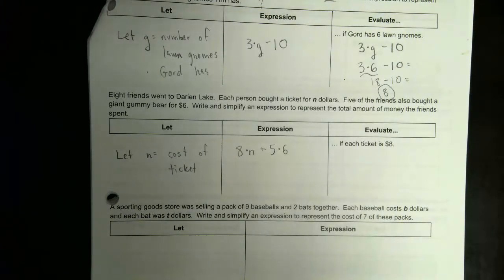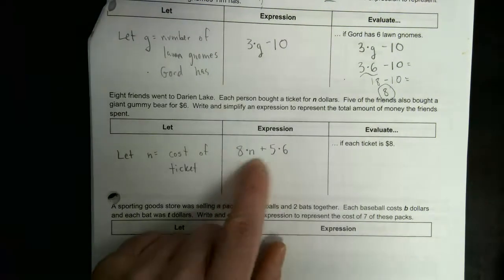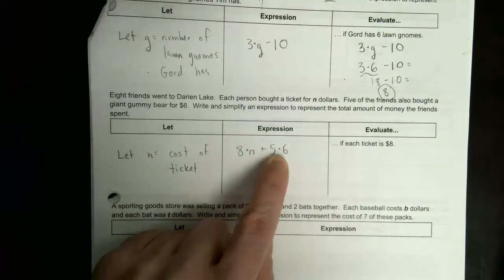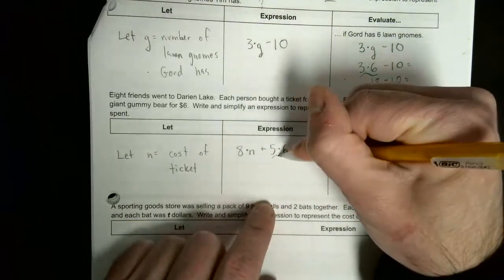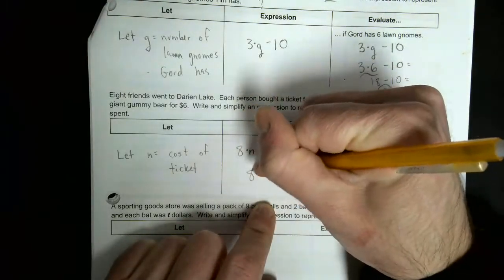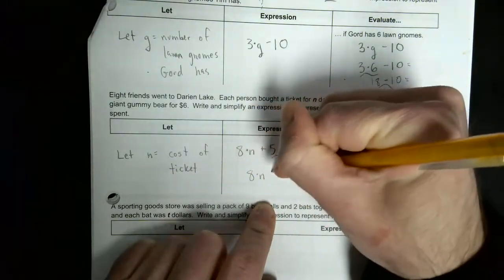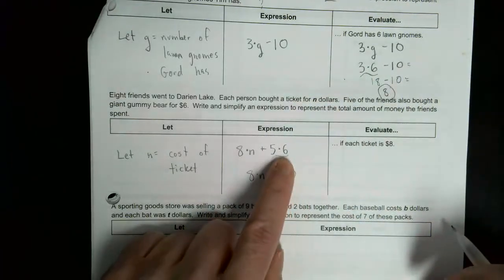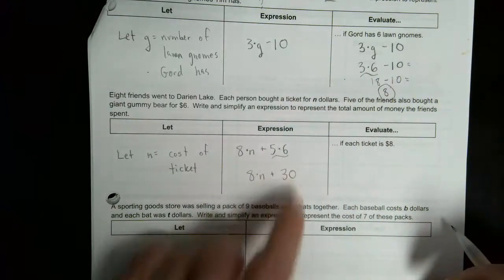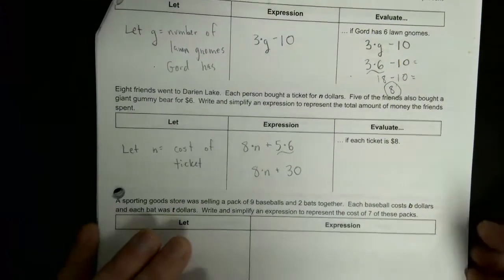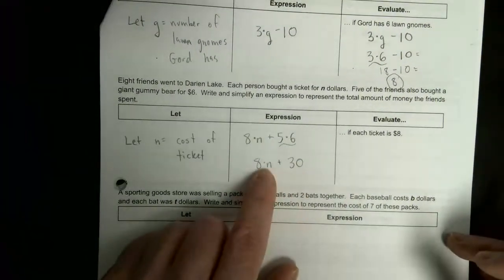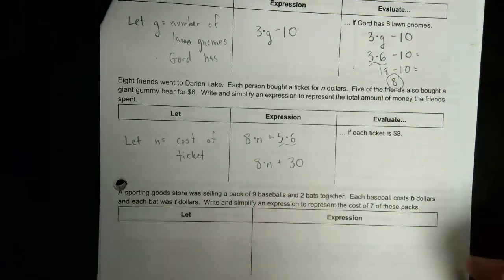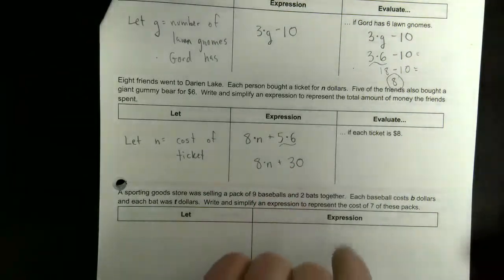All right. So right now, this expression looks good, but we can actually simplify this because we can do 5 times 6. So it would wind up being 8 times n plus 30. That would be our final expression. That's called simplifying. When we can actually do the math here, we can simplify it. So our expression is 8n plus 30. 8 people bought a ticket for n dollars, plus they spent $30 on the giant gummy bear.